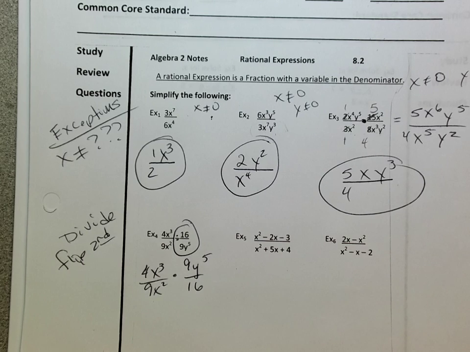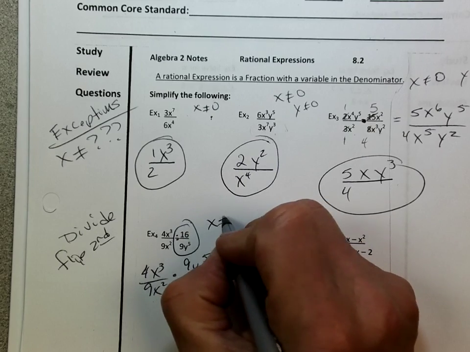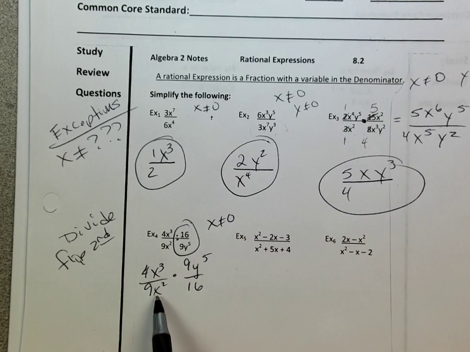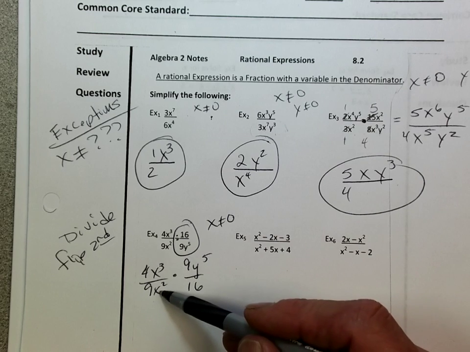So once I flip it, then we can say for sure that x cannot equal 0, because if x is 0, we're in trouble. But y is okay, because now y is in the top, right? So 0 on the top, or the numerator, is okay, but 0 on the bottom, or the denominator, is bad.